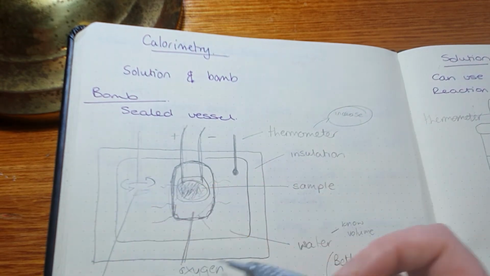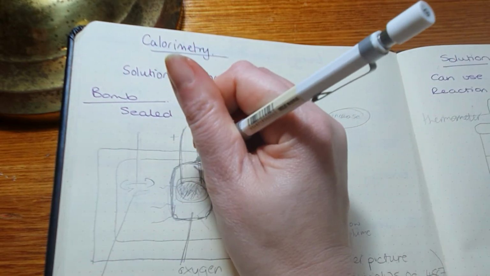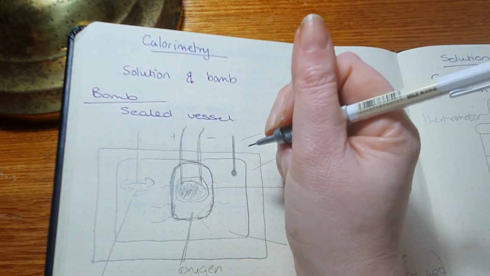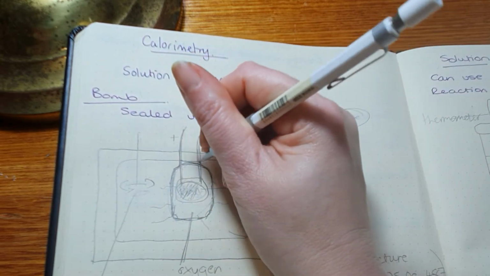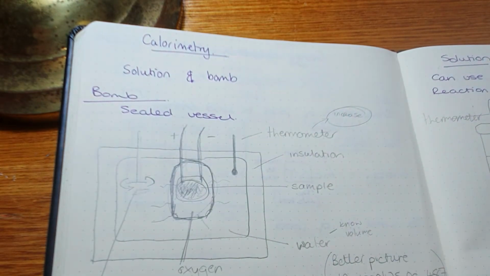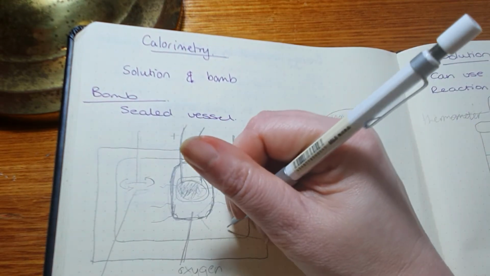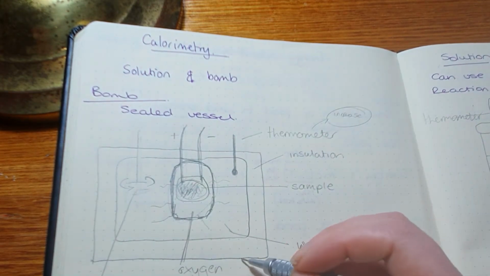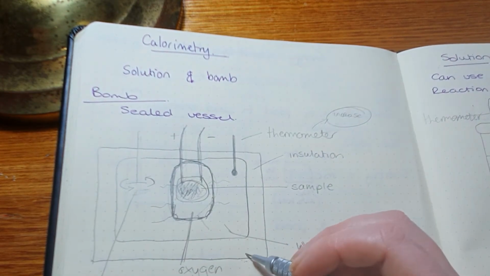So the whole vessel is nice and insulated. This is all sealed as well. That's sealed here. Just got these coming through here. So it's a really nice closed system. So generally we're not going to have much heat loss from this, but it would be expensive, and schools generally don't have these because they are expensive.